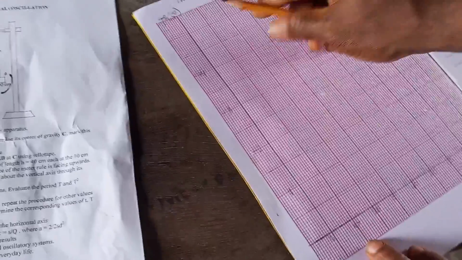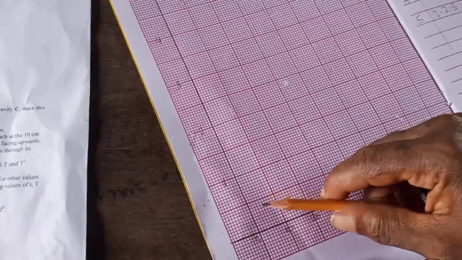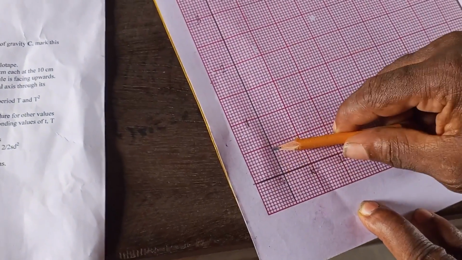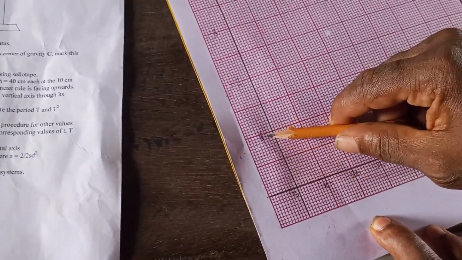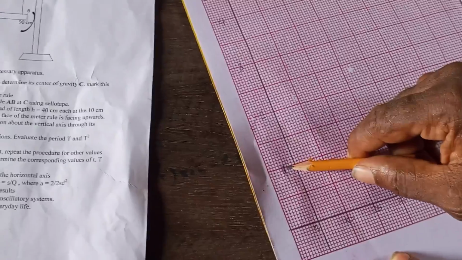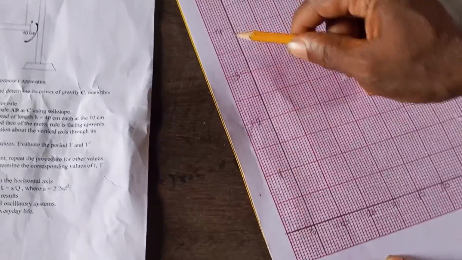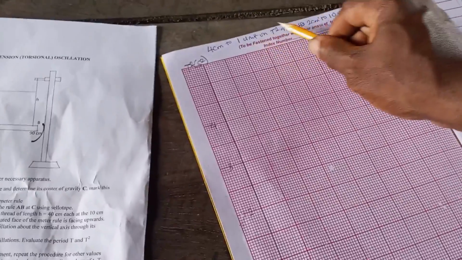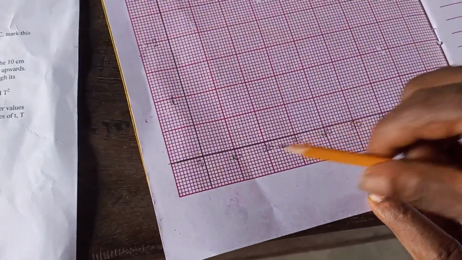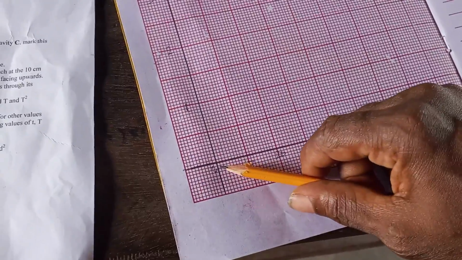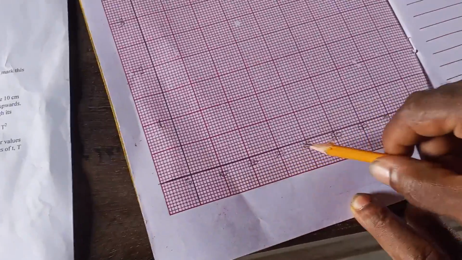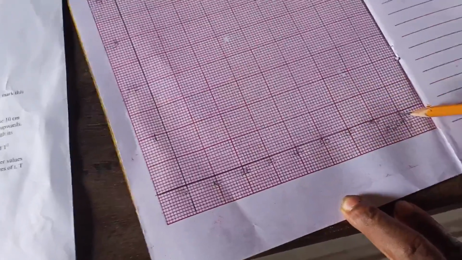Choose our scale. This is t squared. Each big square here is 2 cm, so this is 4 cm for 1 unit. You can see each 2 big squares for a unit here: 1, 2, 3, 4. So 4 cm to 1 unit on the t squared axis. We'll now go to the h axis. We chose a big square of 2 cm for 10 units. So you have 10, 20, 30, 40, 50, up to the last value, which is 80.